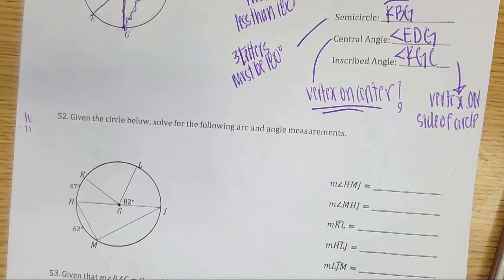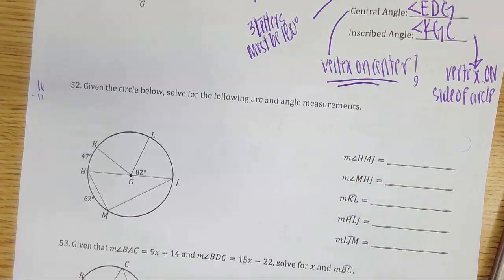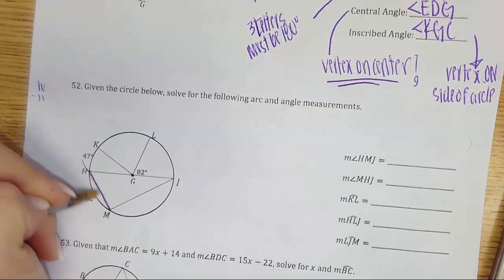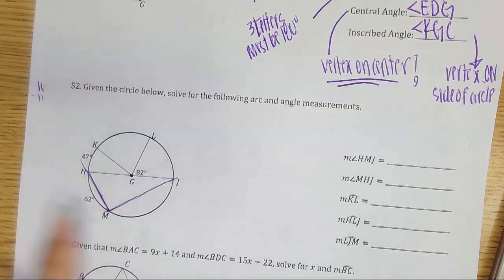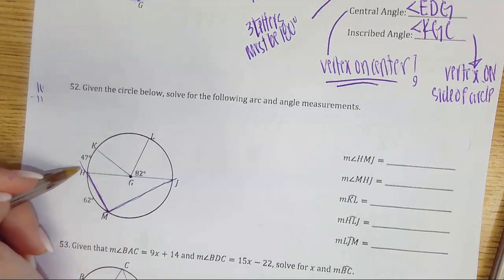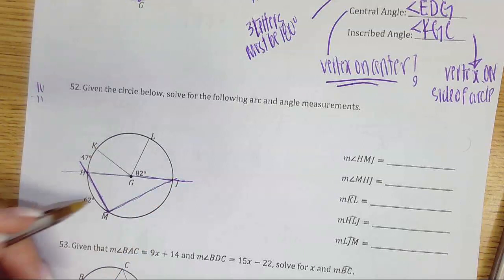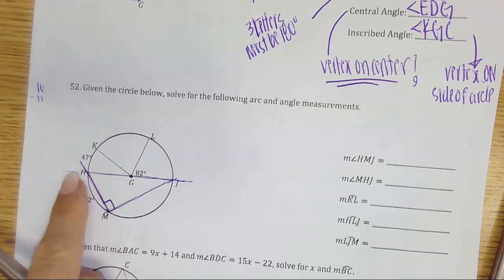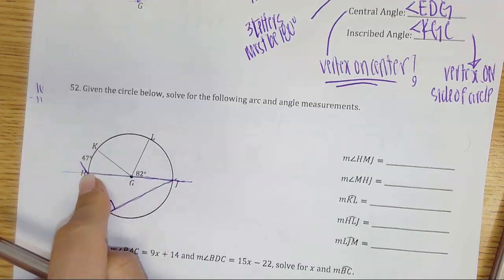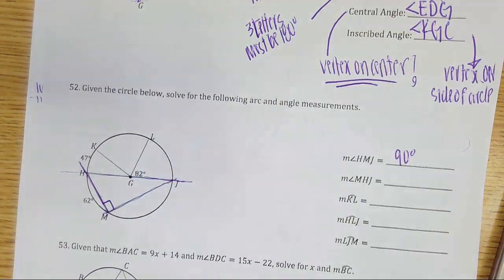Okay, so let's go ahead and let's figure some of these out. The measure of angle HMJ. So from H over to M out to J. Okay, first thing, that's an inscribed angle. And if you notice, it's crossing at the diameter, right? Right through where the circle is. That makes it 90 degrees because all of this right here would be a semicircle. And an inscribed angle is always half of that, so it would be 90 degrees.